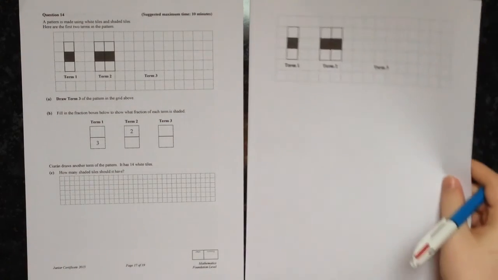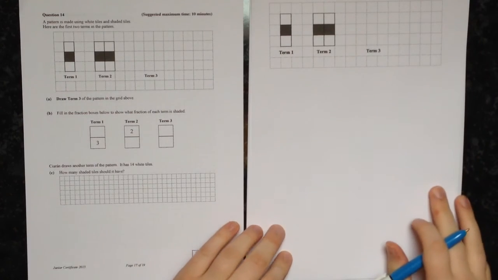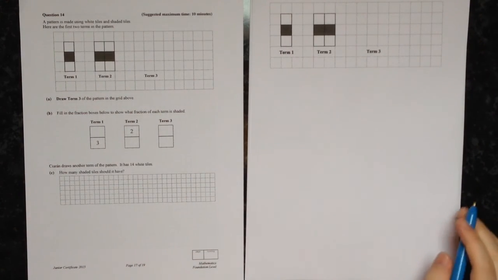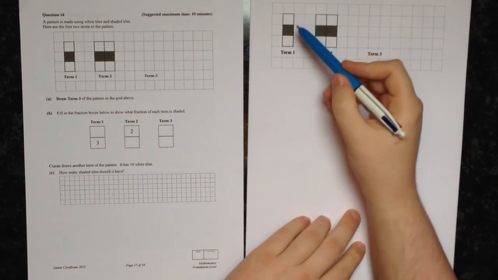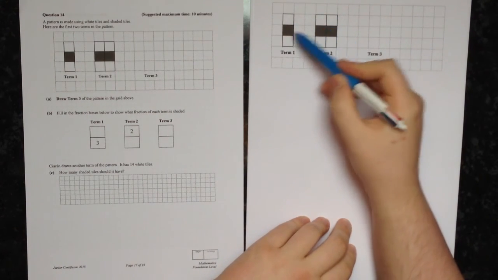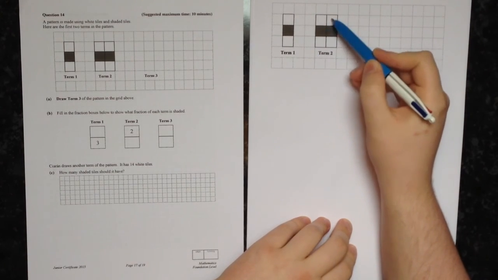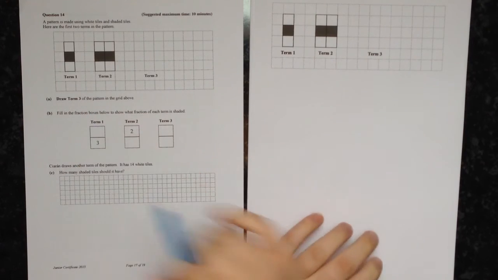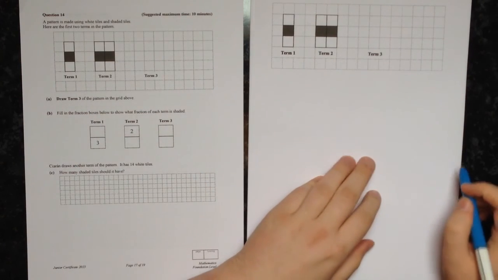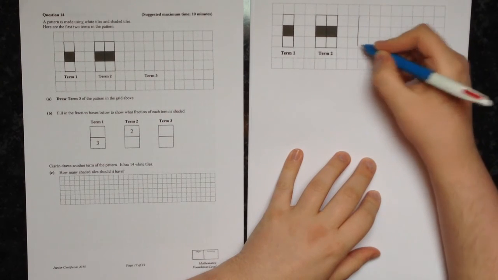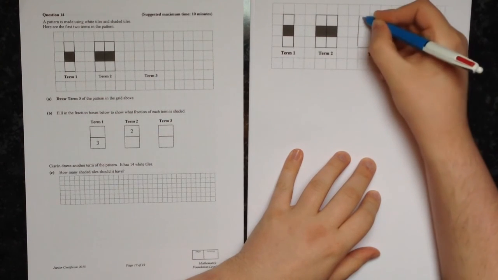Question 14. A pattern is made using the white tiles and the shaded tiles. Here are the first 2 terms in the pattern. So we see we go white, black, white in the first term, and then white, black, white, white, black, white in the second term. And then it says draw the third term in the pattern. The third term in the pattern is going to be 3 long.